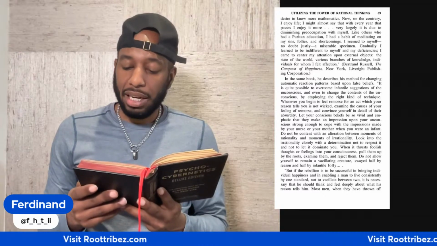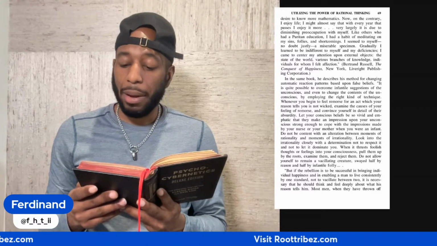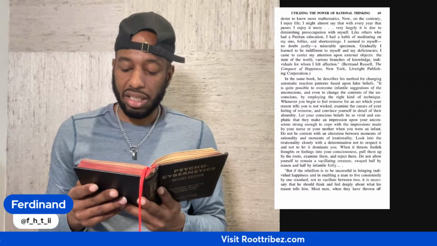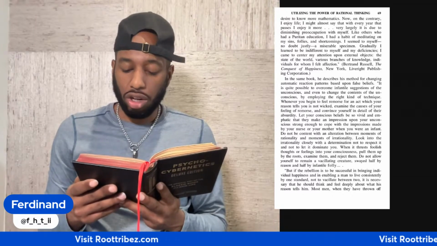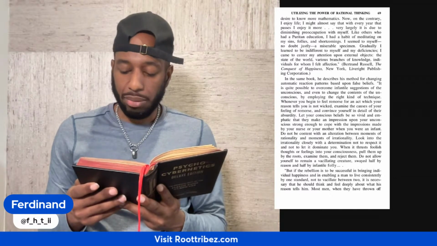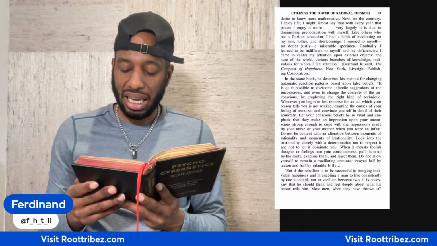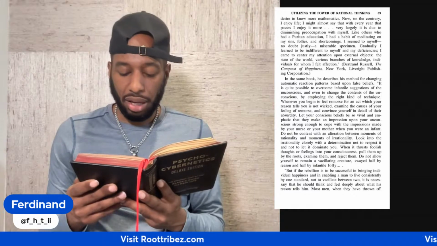Let your conscious beliefs be so vivid and emphatic that they make an impression upon your unconscious strong enough to cope with the impressions made by your nurse or your mother when you were an infant. Do not be content with an alternation between moments of rationality and moments of irrationality. Look into the irrationality closely with a determination not to respect it or not to let it dominate you. When it thrusts foolish thoughts or feelings into your consciousness, pull them up by the root, examine them, and reject them. Do not allow yourself to remain a vacillating creature, swayed half by reason and half by infantile folly.